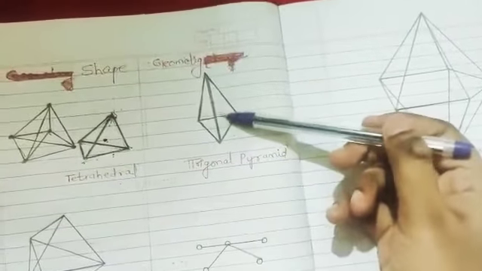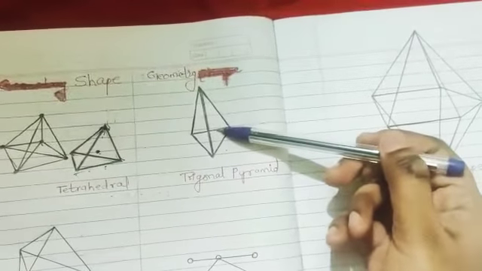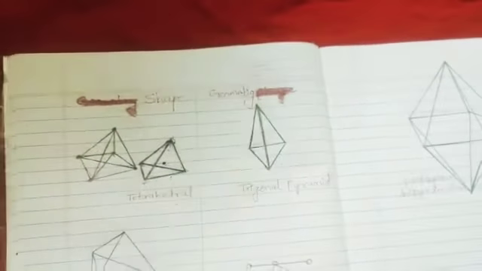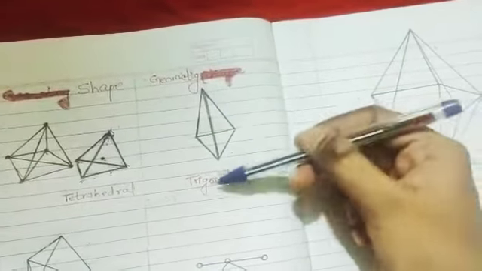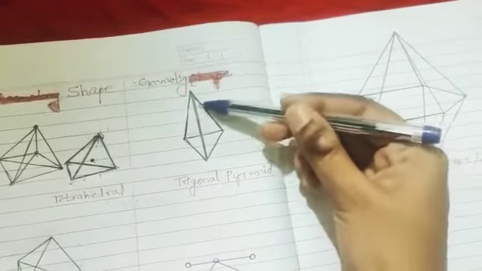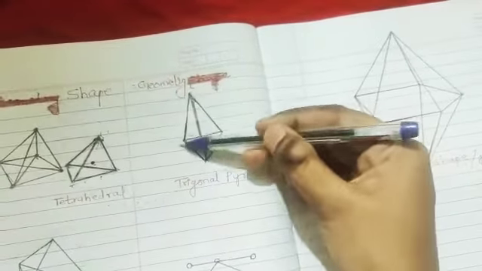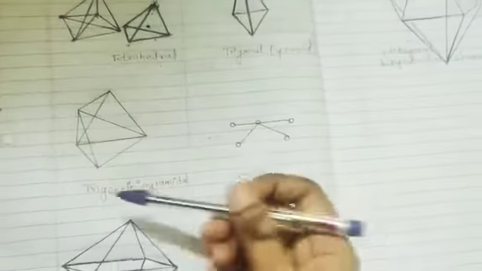Due to some distortion we get a different shape here, because for geometry we don't consider the lone pairs. So here this is a trigonal pyramid. This is a trigonal base, and this is a pyramid-like structure. So it is a trigonal pyramid.